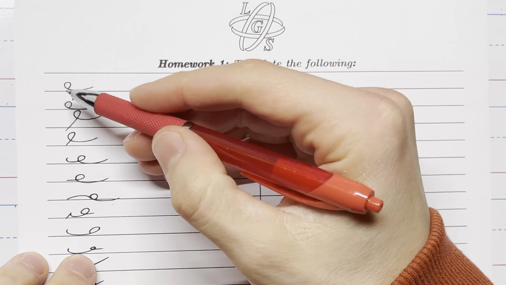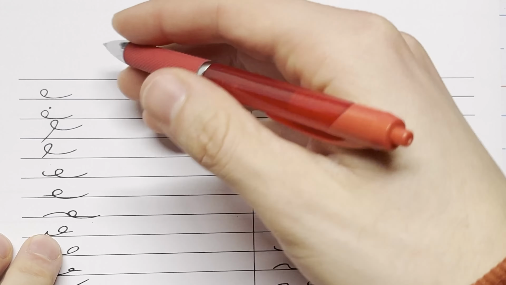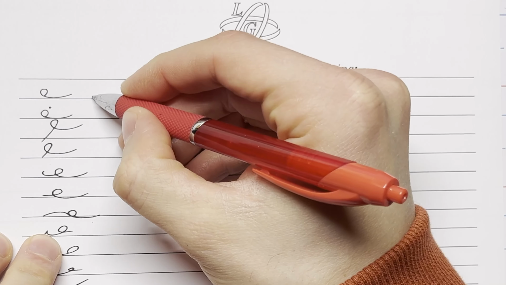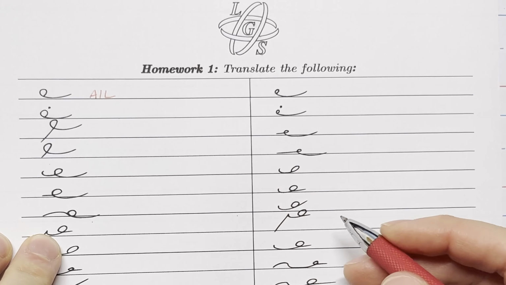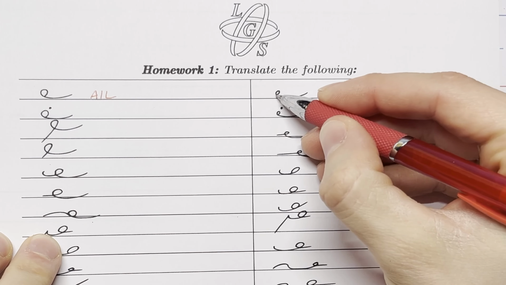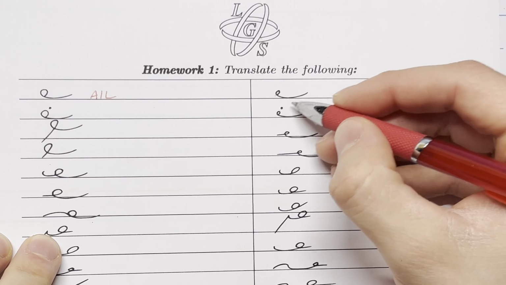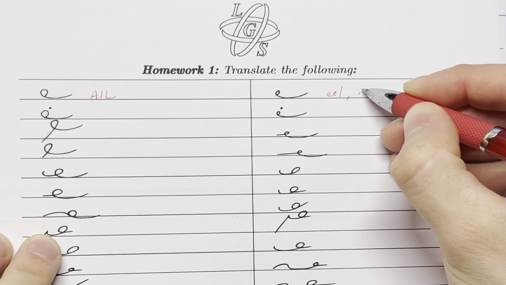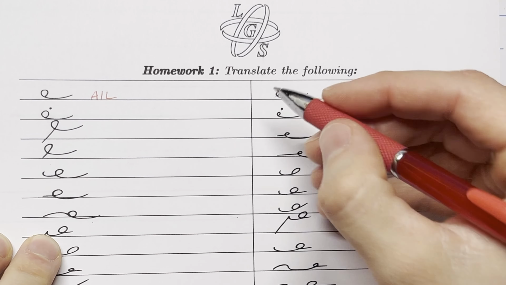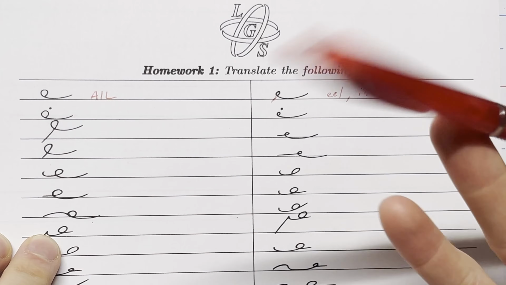from the homework. So we have our A loop and an L. So that sound would be ale. Over here, we have a small E loop and then that same L. So this would be eel or ill. If it was eel, you could also mark it with that long dash.